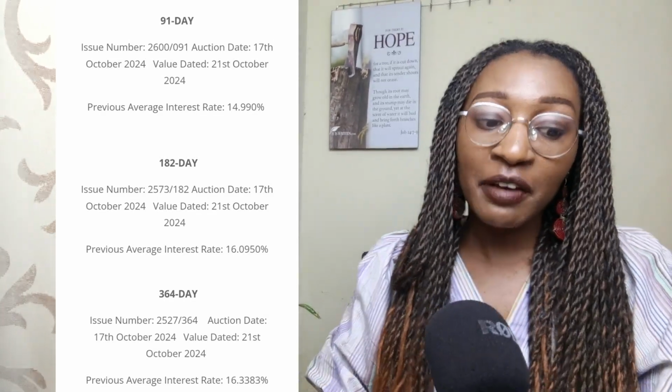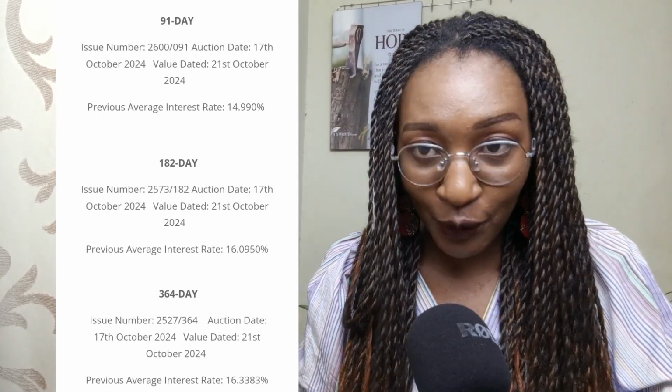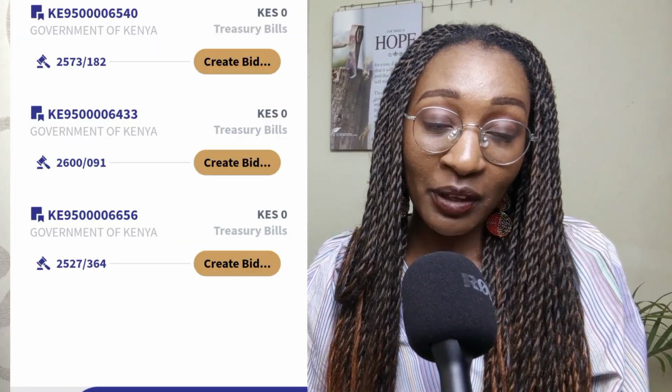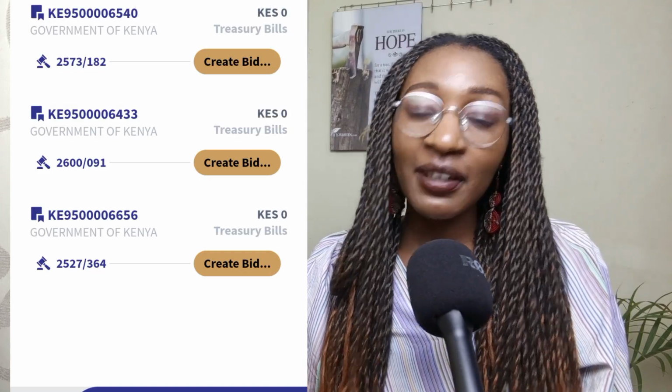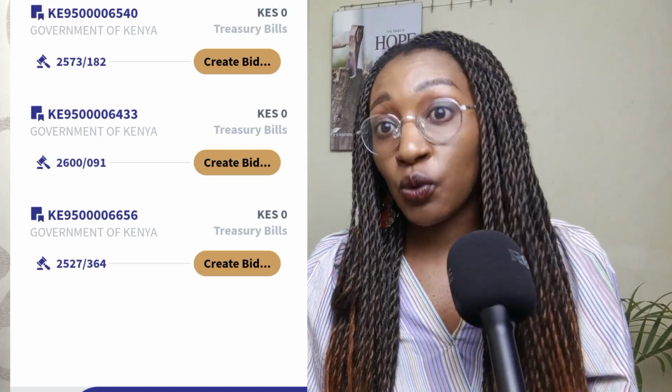So notice something. The one for the 364-day Treasury bill, the issue number is 2527/364. This is similar to the one that we've seen on the DHOW CSD portal. So ideally, whatever is in the DHOW CSD portal is usually here.